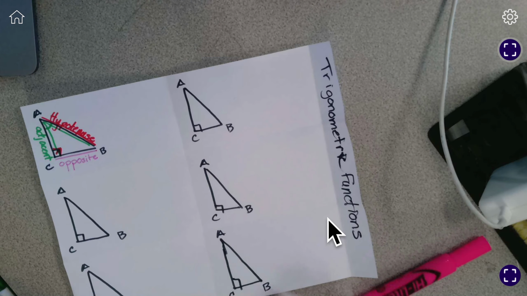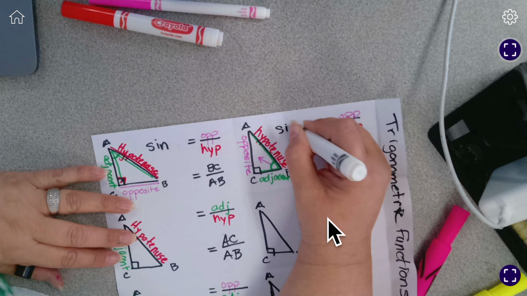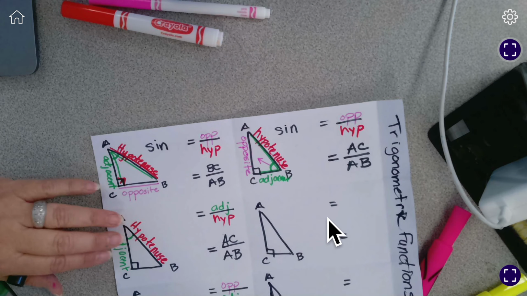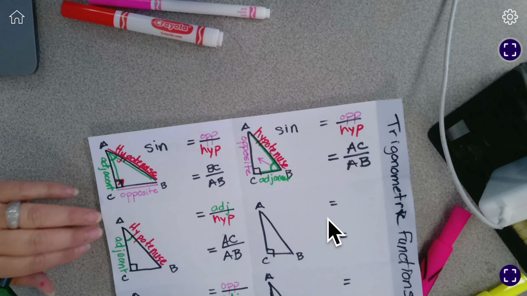It's called a ratio. And when we write it, we only write the first three letters, S-I-N. It's called the sine. And here is also called the sine. But for this one, we're talking about angle A. And for this one here, we're talking about angle B. That's why these are different.